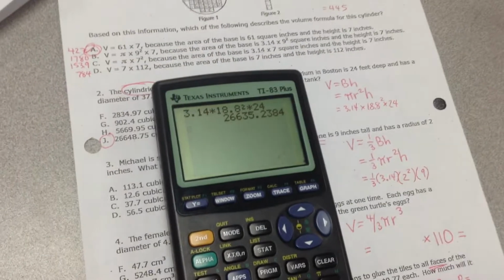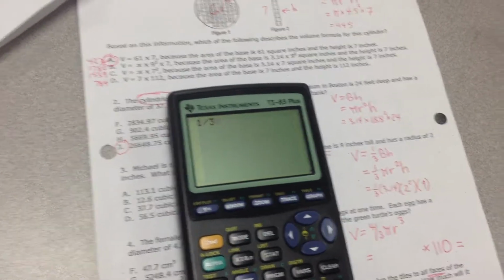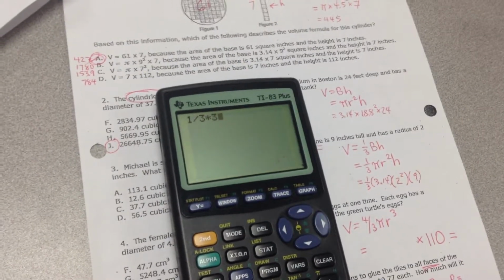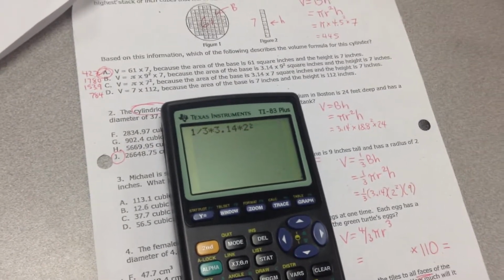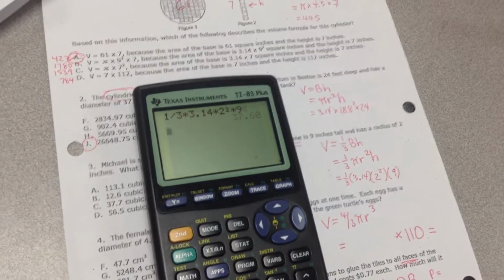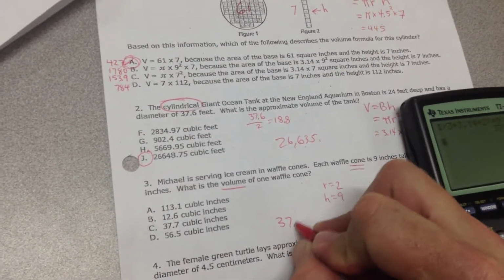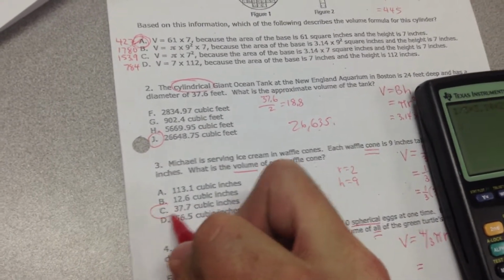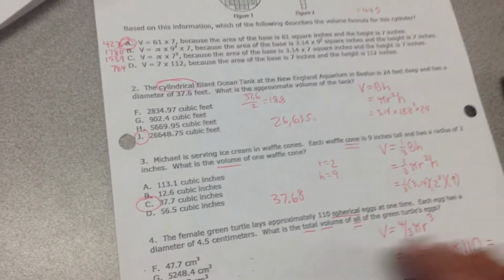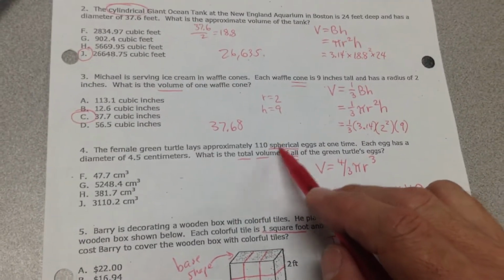Put that in the calculator, and again, 1/3 is just 1 divided by 3 in the calculator times 3.14 times 2 squared times 9. When I do that, I get an answer of 37.68. And then I look at that, 37.7. That's pretty darn close to 37.68. So there's your answer.